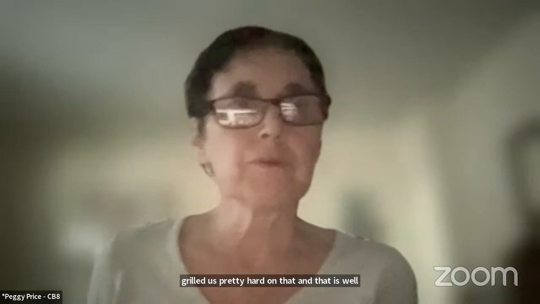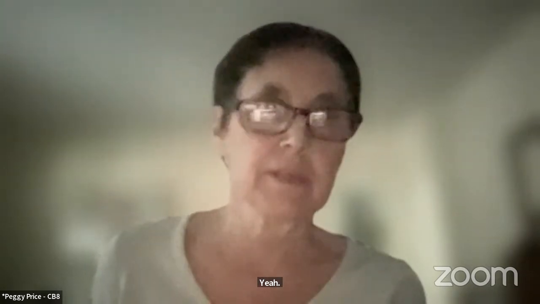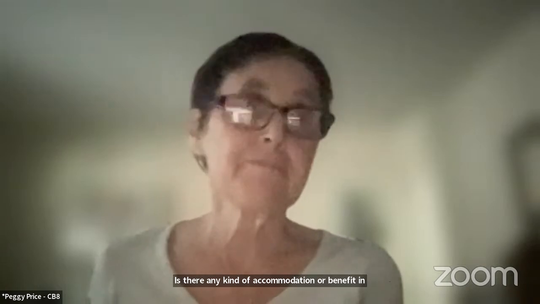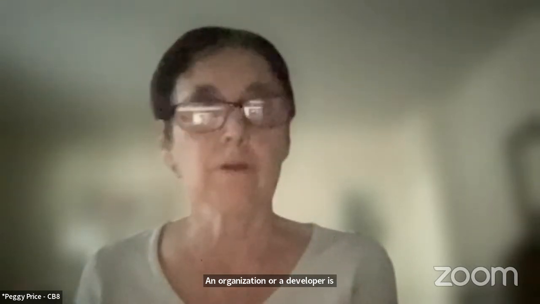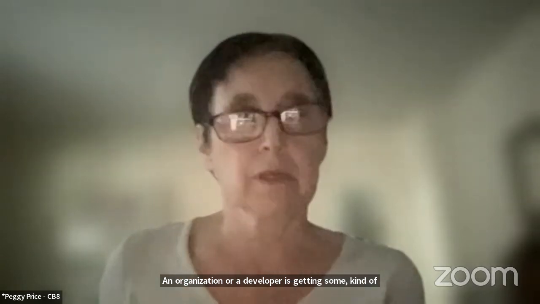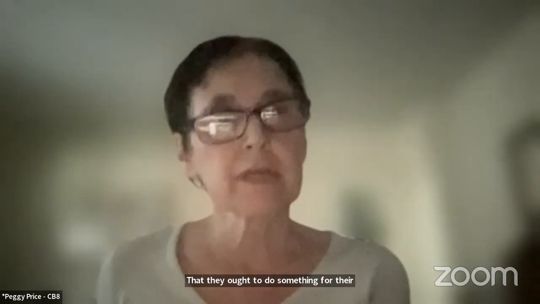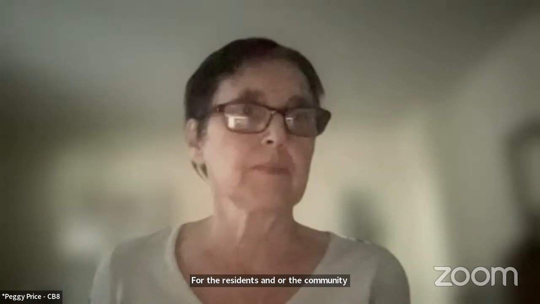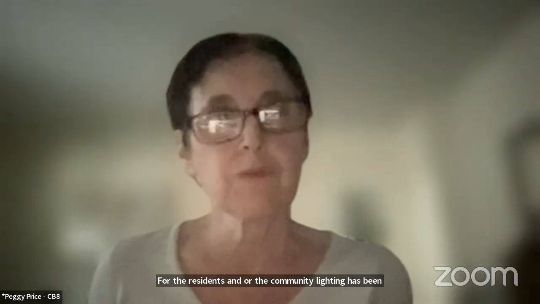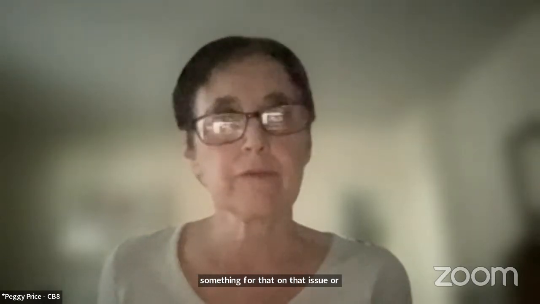Okay, thank you. My other question is, since you will be using space in a traditionally non-designated way, i.e. it's not going to be retail, is there any kind of accommodation or benefit in exchange for getting this that you could provide the residents of the building and or the community at large? Let me just say, I say this because anytime I feel strongly that when an organization or developer is getting some kind of variance or benefit, they ought to do something for the community in exchange for that. Is there anything that you have in mind that you could do for the residents and or the community? Lighting has been one suggestion that's come up, but can you do something on that issue, or some other benefit you could provide the community?